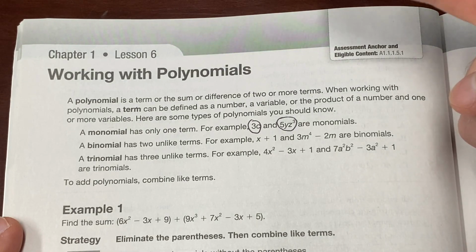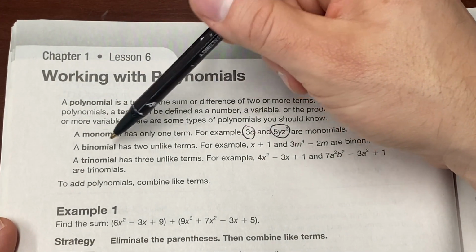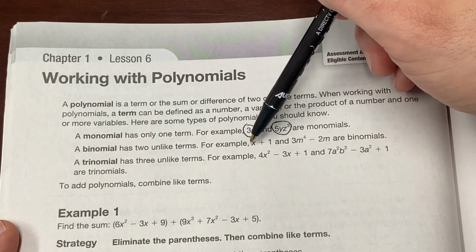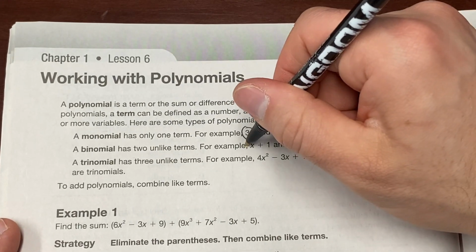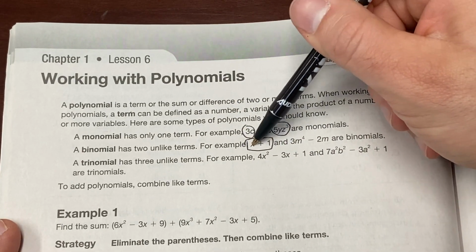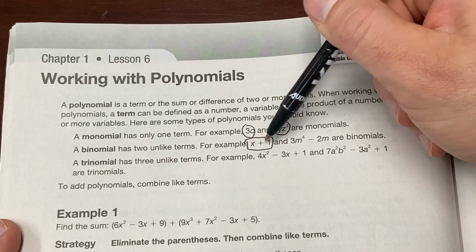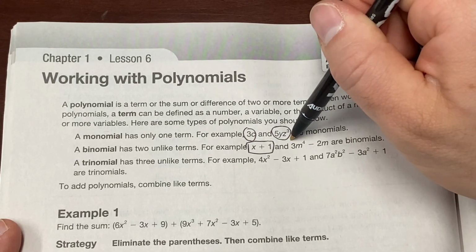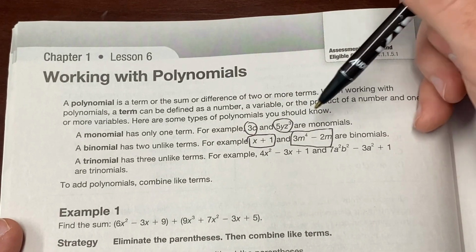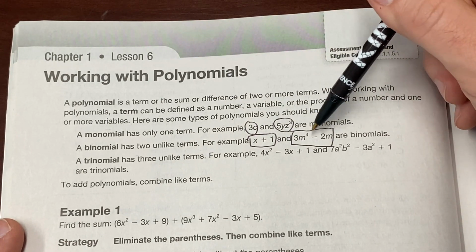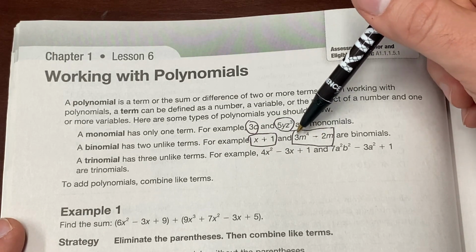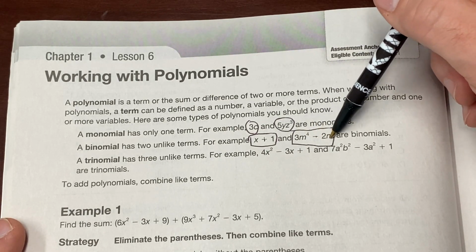It's just one term. Now, a binomial has 2 unlike terms. For example, x plus 1. This right here would be called a binomial because it's got 2 terms. x is a term and 1 is a term. And this guy right here, 3m to the 4th minus 2m. That's a binomial because it's got 2 terms. Anytime you see the addition or subtraction, those are separating terms. 3m to the 4th is a term, 2m is a term.